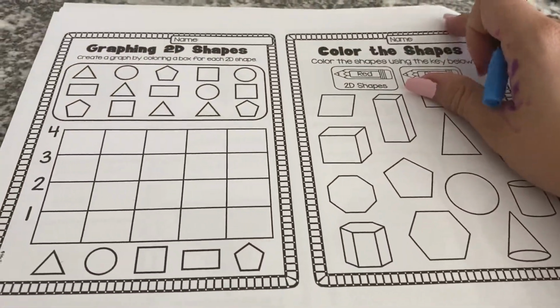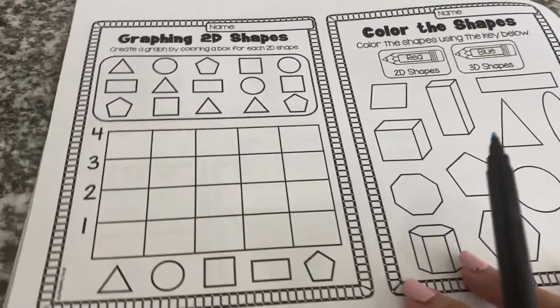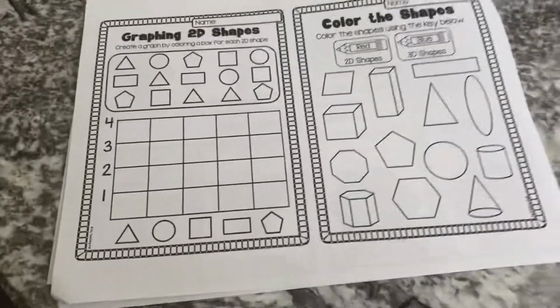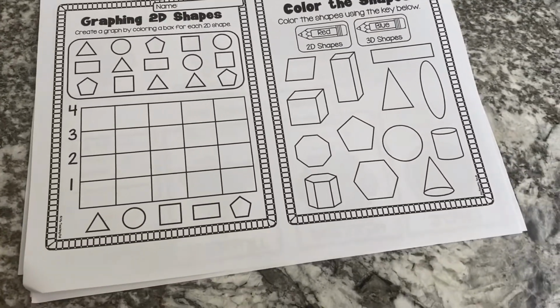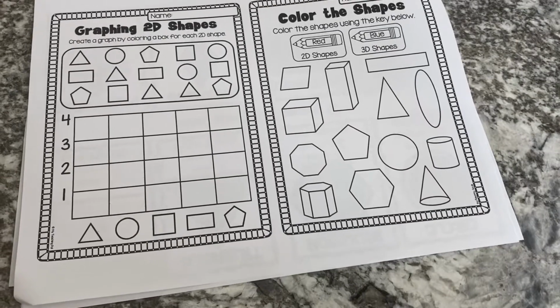Now we're gonna flip the page over. And here we have graphing 2D shapes. This one's gonna be fun. So it says, create a graph by coloring a box for each 2D shape.